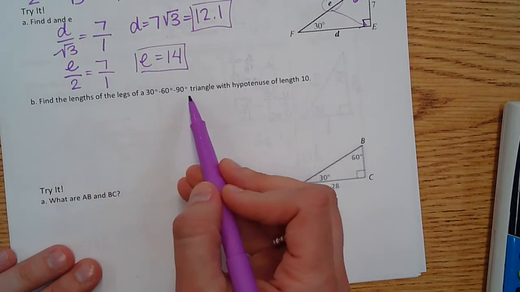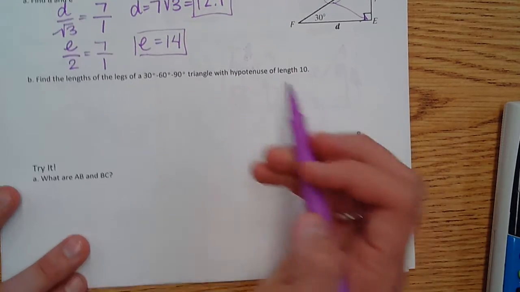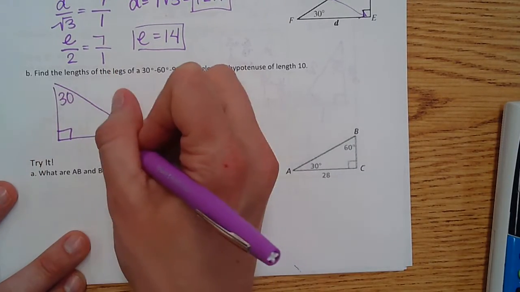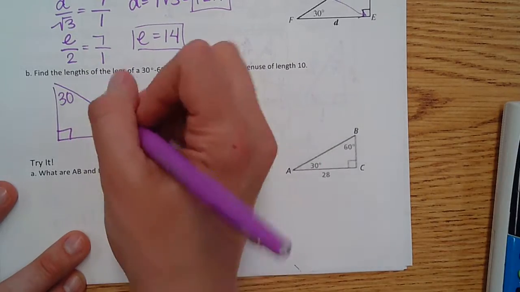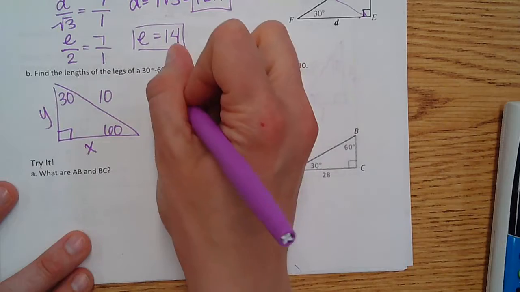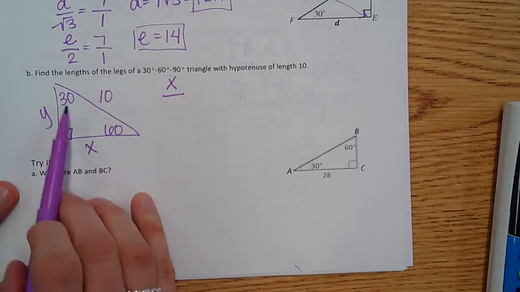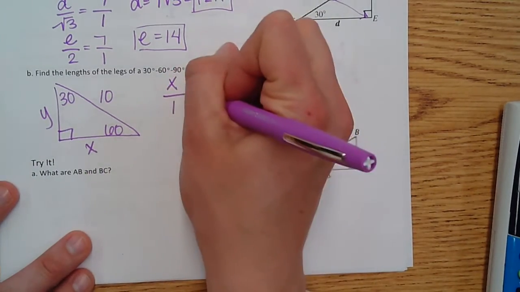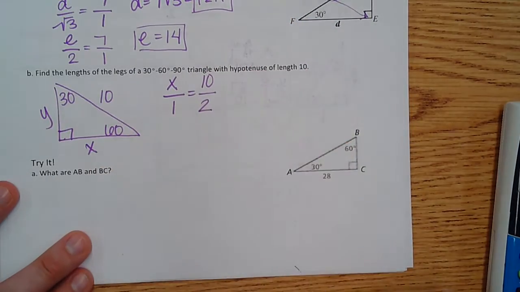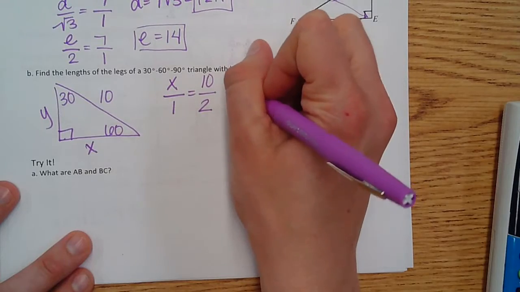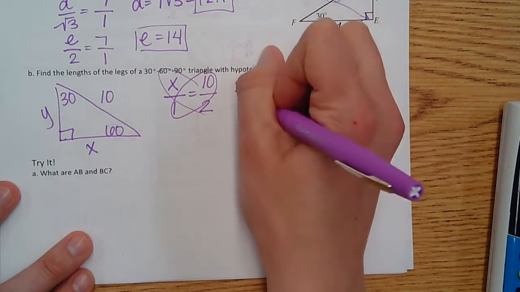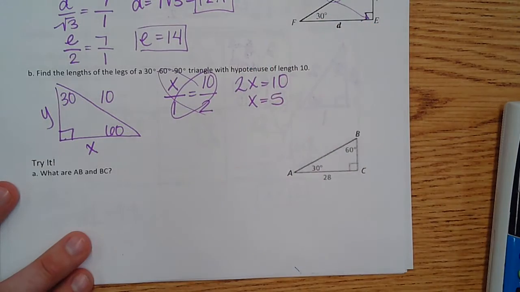The legs of a 30, 60, 90 triangle, hypotenuse has a length of 10. So we have 90 degree angle. One of them is 30, one of them is 60. The hypotenuse is 10. If I'm trying to find x and y, my x is across from the 30, so that corresponds with a 1, equals my 10 is the hypotenuse, it corresponds to 2. Cross multiply, I get 2x equals 10, x is equal to 5.